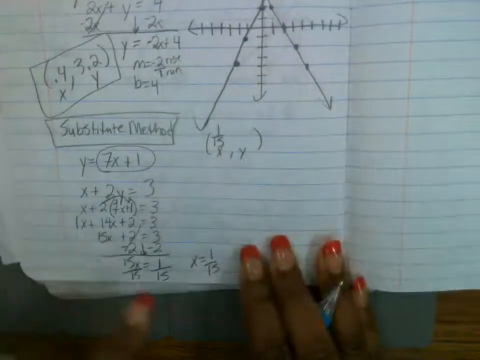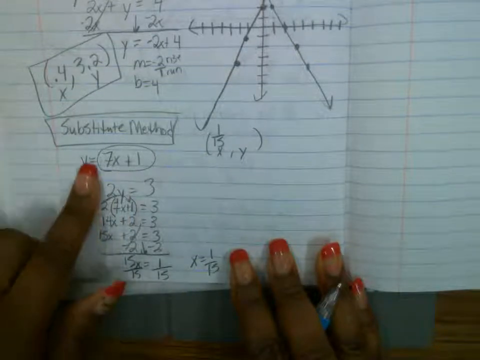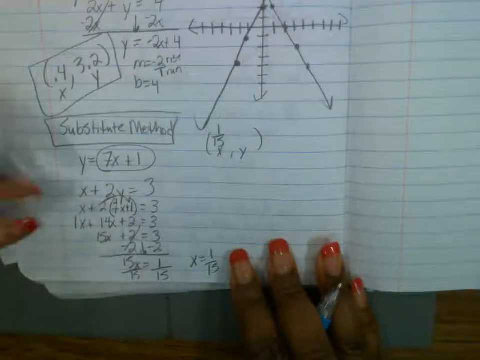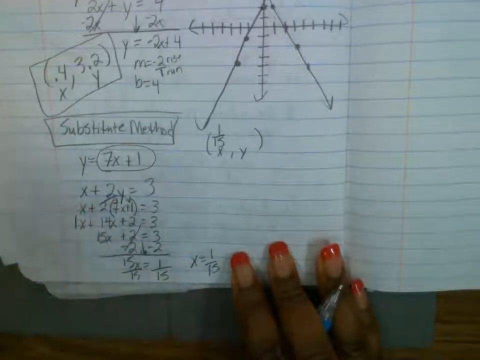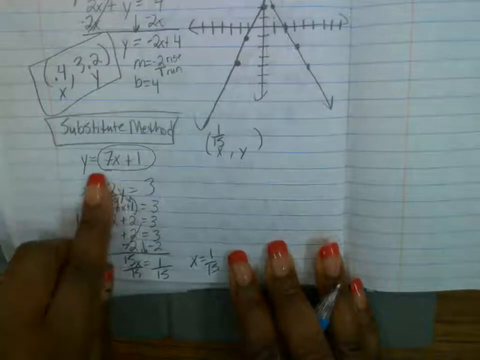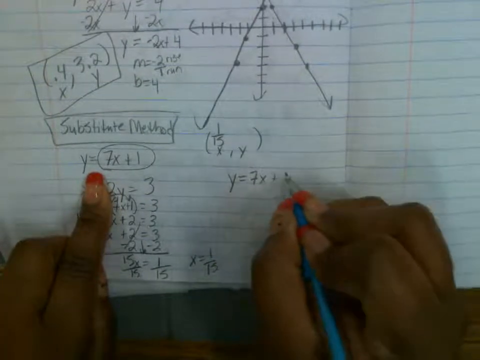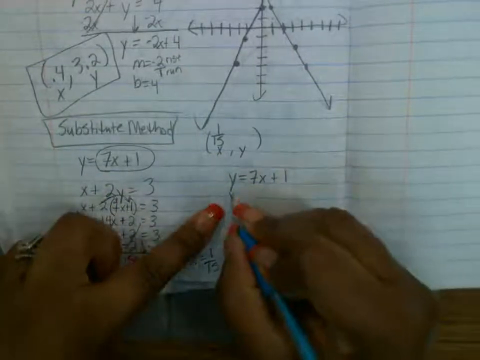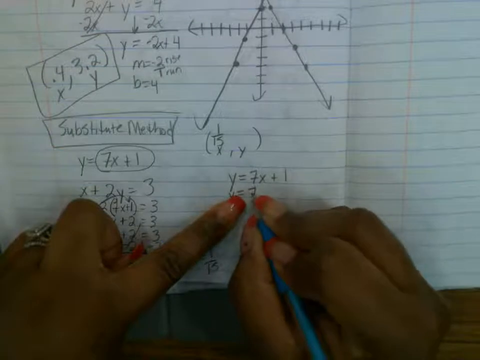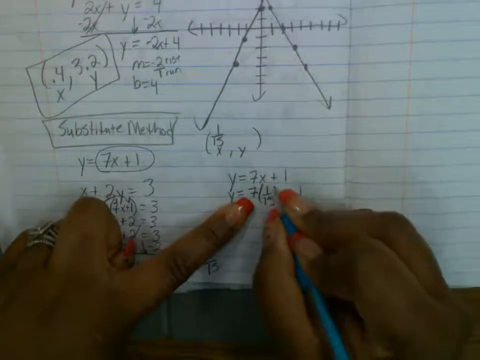Okay? So now we need to figure out what y is. I'm going to use the easiest equation out of the two. Go back to the original equations. You either use this one or this one to substitute the x value in to figure out what y is. I'm going to use the easier one. So now I'm going to replace x with 1/15. So that's 7 times 1 over 15 plus 1.